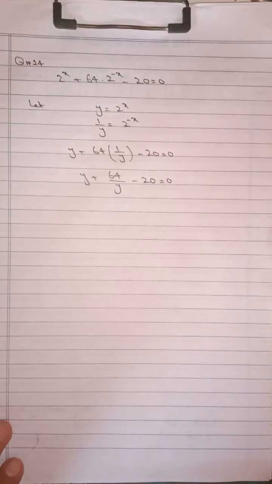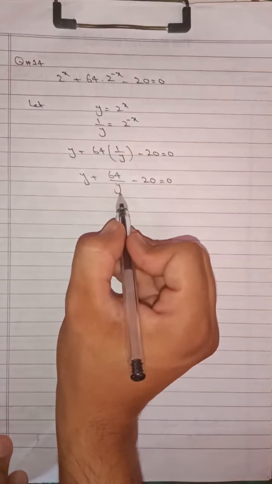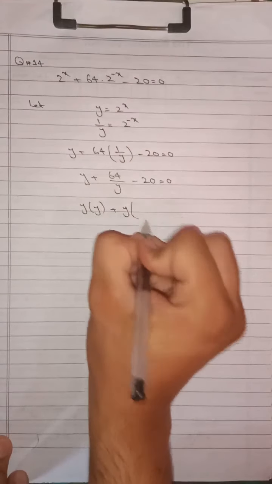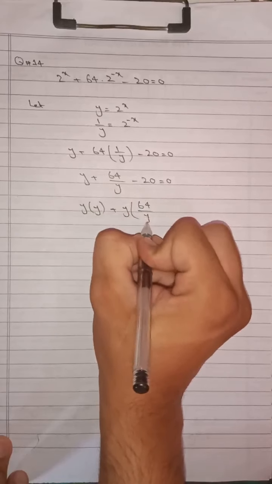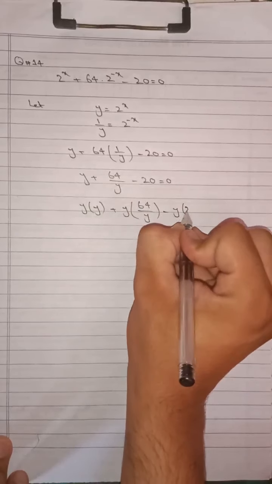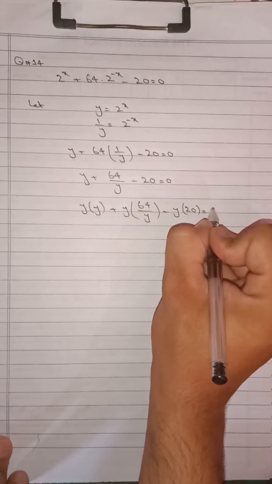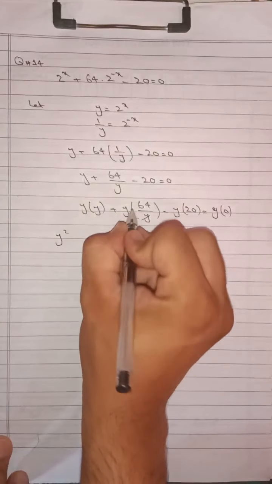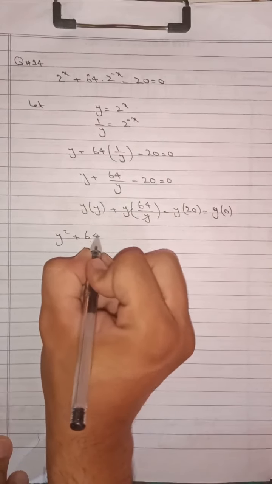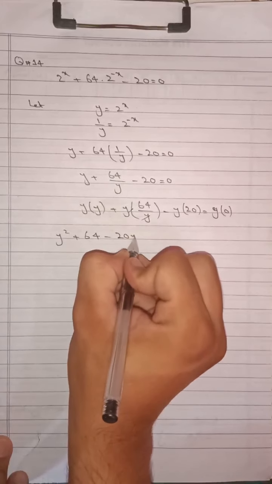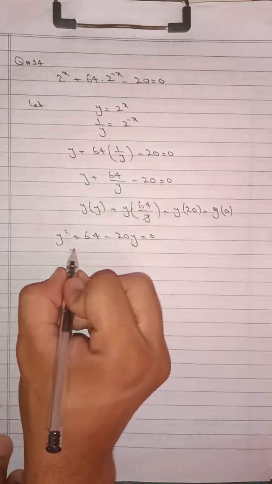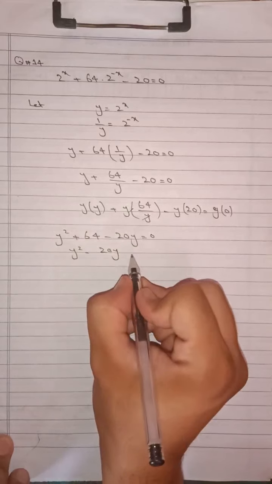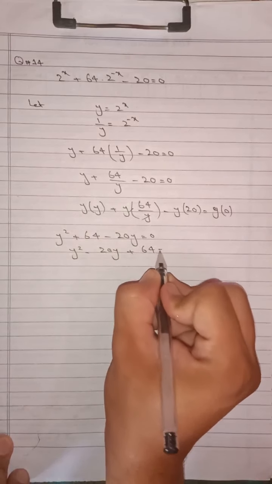To express in standard form, we must not have y in the denominator, so multiply both sides by y. y into y, we have y square plus 64 minus 20y equal to 0. y square minus 20y plus 64 equal to 0.